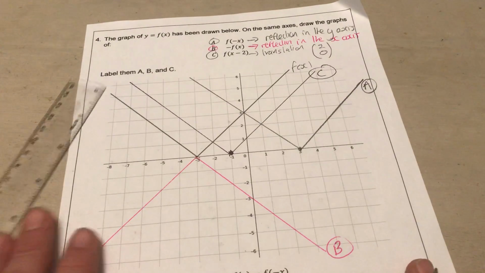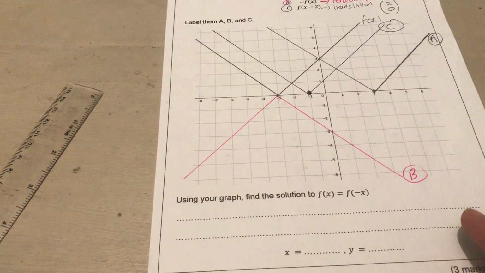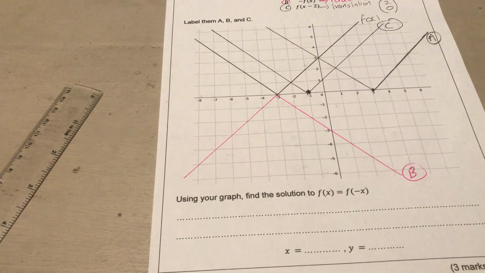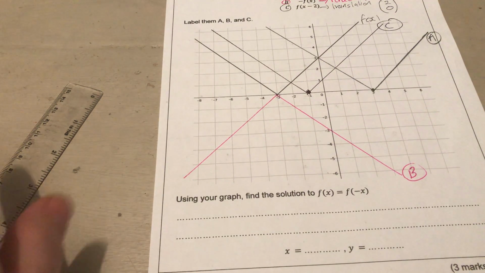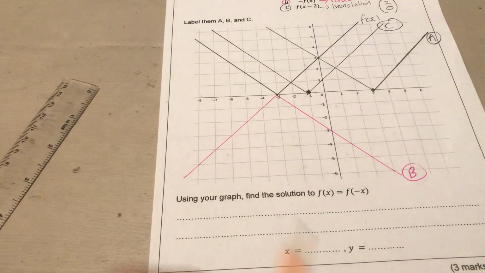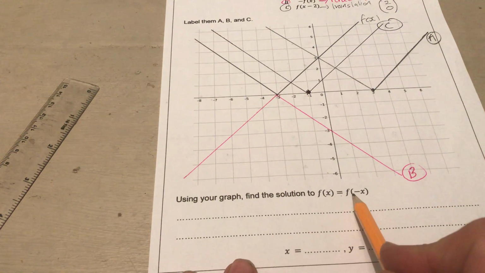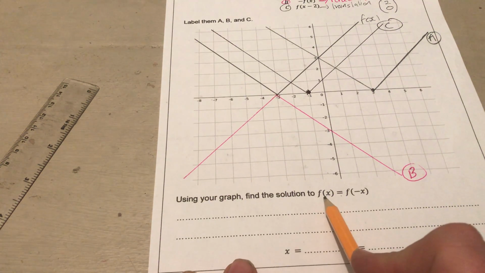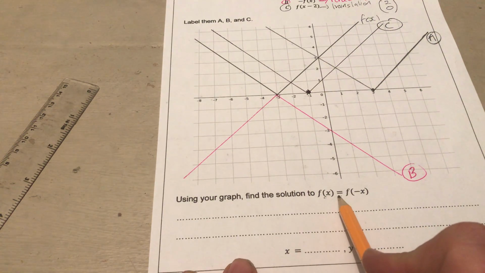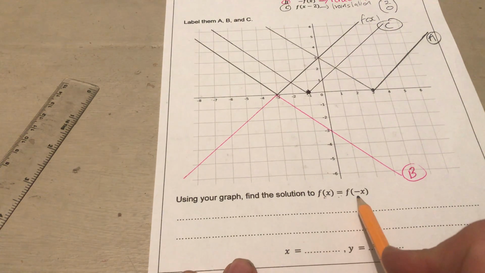There's a nice little bonus question at the end of this one. Again, this is from Maths Made Easy, a website I'd really recommend. It's asking, when does f(x) equal f of negative x? So when is the original graph the same as A?